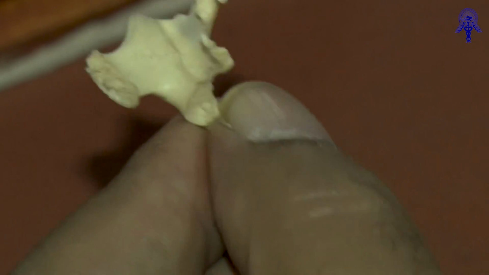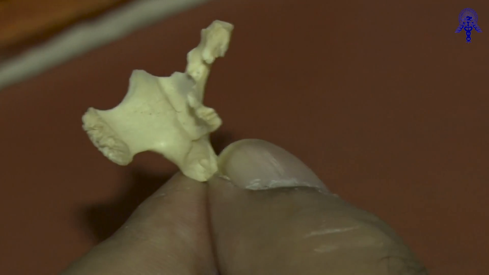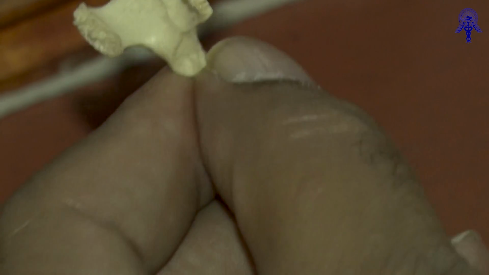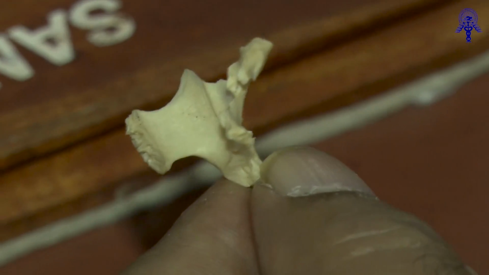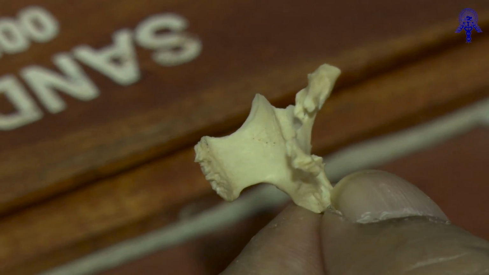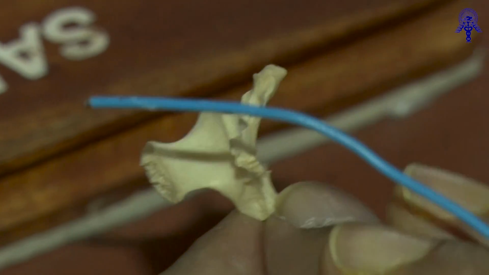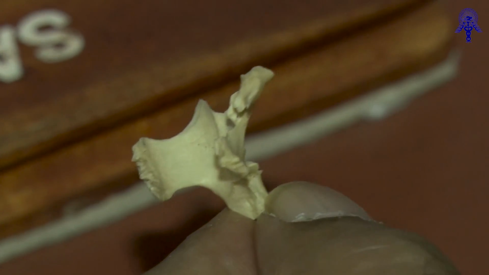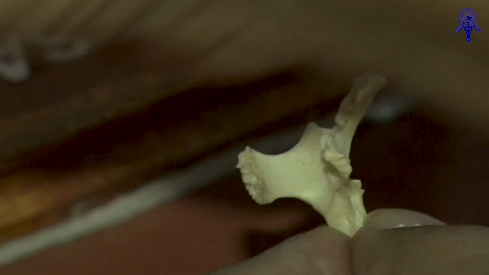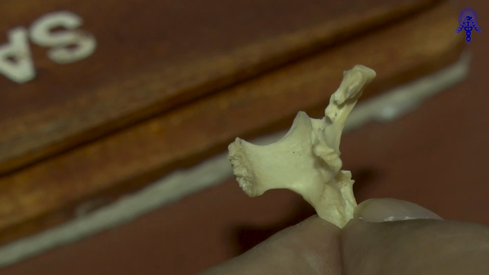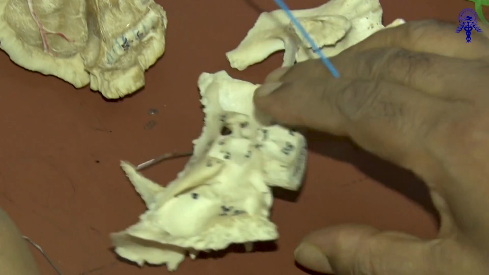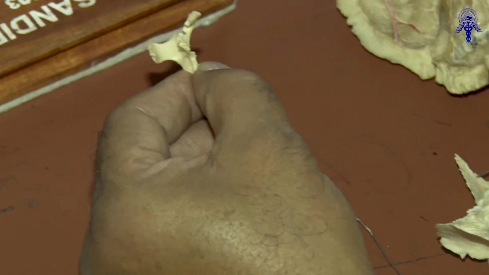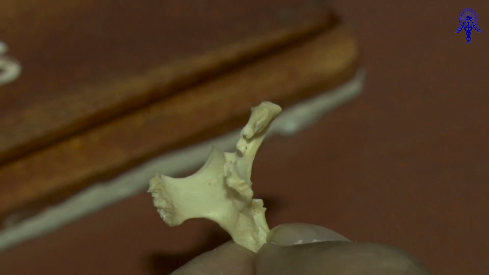And the process which I am holding is the pyramidal process of the palatine bone. This pyramidal process of the palatine bone will fit into the area bounded by the medial pterygoid plate and the lateral pterygoid plate of the sphenoid bone.